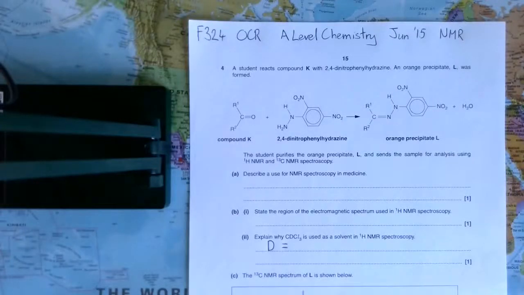Hello, this is the next in my NMR A-level chemistry questions. This question in particular caused more tears and anguish than any past paper NMR question that I can think of. So if you are giving this one a try, I salute you, well done.